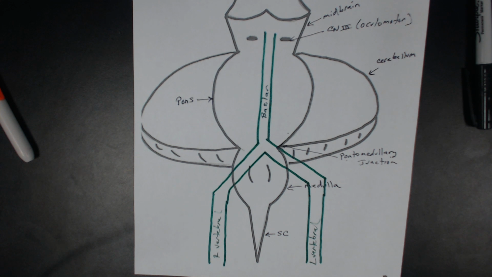What was the name of the artery? So the left and right vertebral come up, and then they form the basilar artery, B-A-S-I-L-A-R. That artery is going to be the one artery that's formed by a junction of left and right vertebral at about the level of the pontomedullary junction. Any other questions? Anything else unclear?